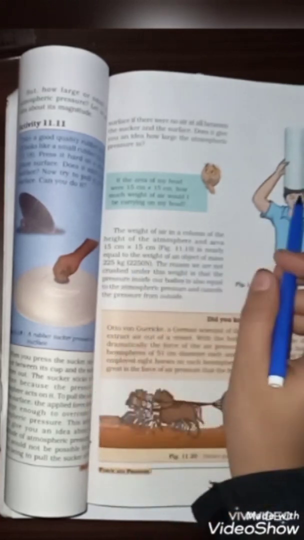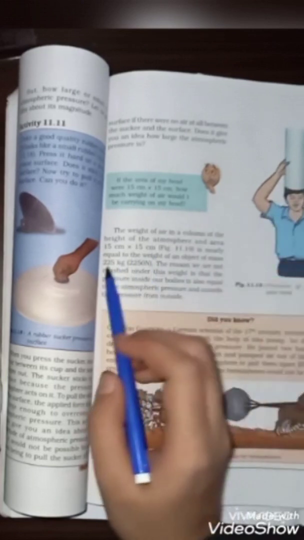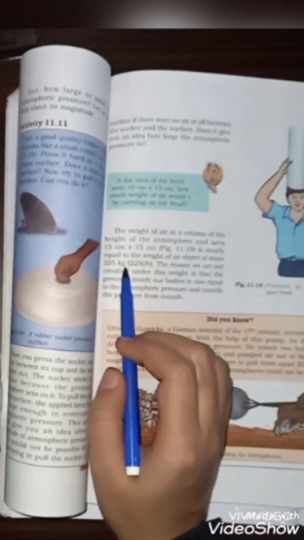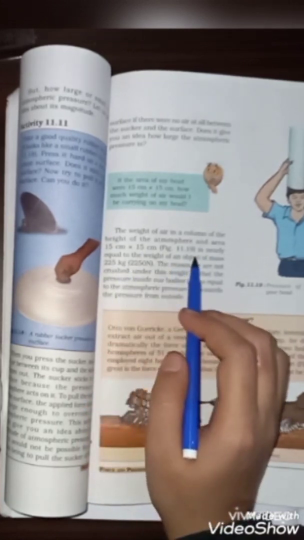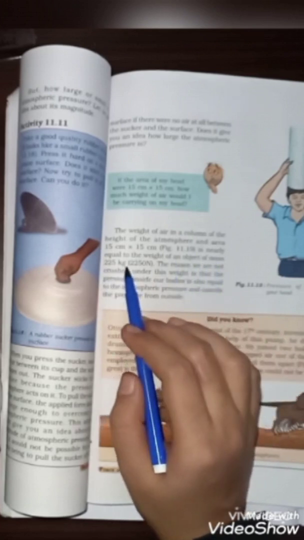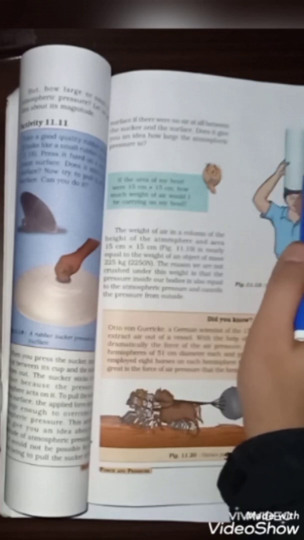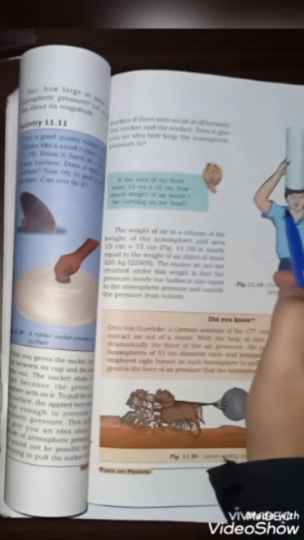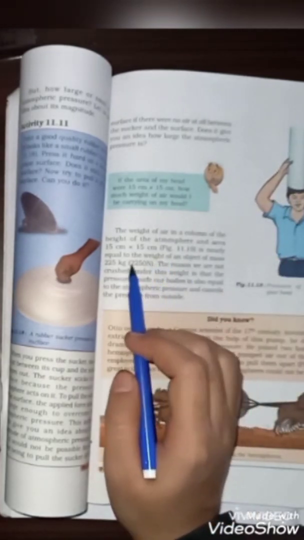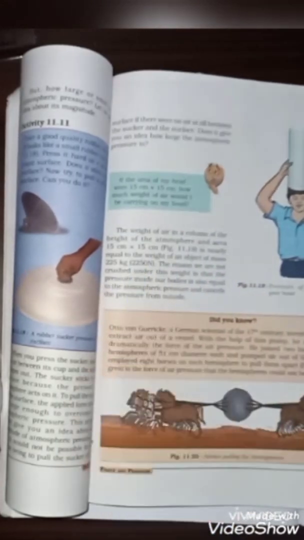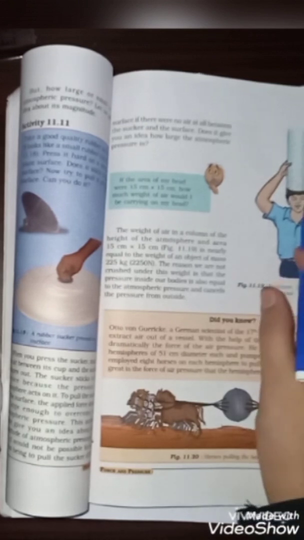The pressure exerted on our head is calculated here, and the value is 225 kilogram. That is, the weight of an object of mass 225 kilogram is existing above our head. The air above our head is exerting a pressure equivalent to an object of mass 225 kilogram. 225 kilogram is a big value, and the pressure equivalent to this weight is exerted on our head.